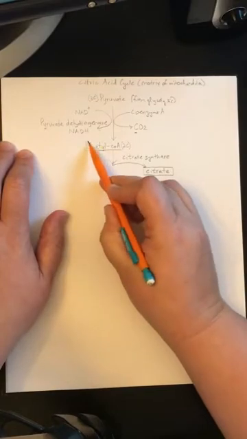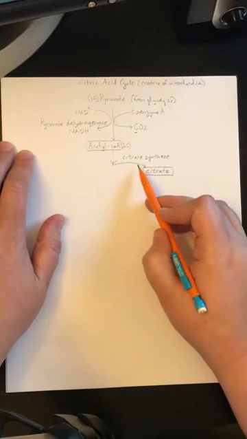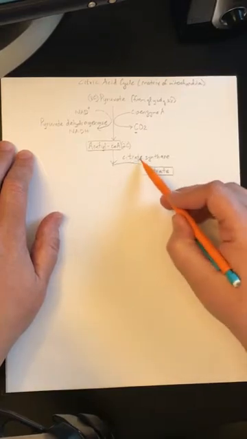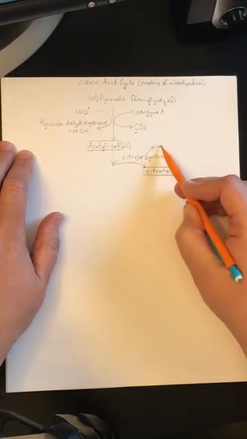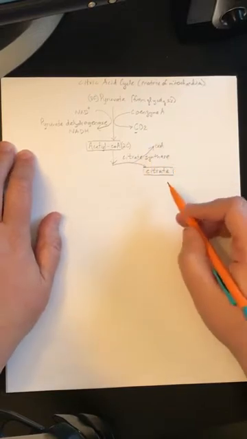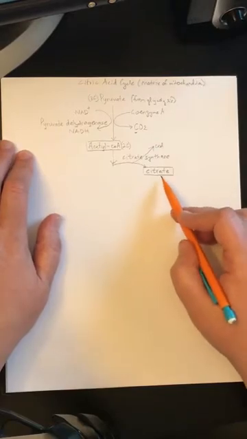We have acetyl CoA and it goes and forms citrate if you have citrate synthase present. And then what we're going to see at this point is that coenzyme A is going to leave. All right, coenzyme A exits over there. So that's our first reaction, citrate forming from an acetyl CoA molecule.